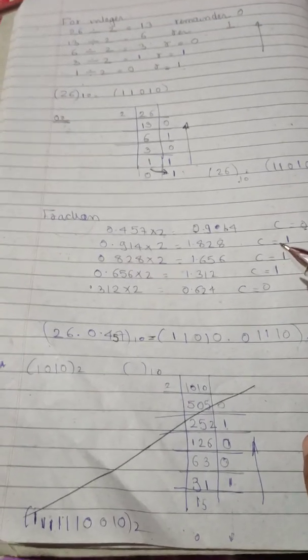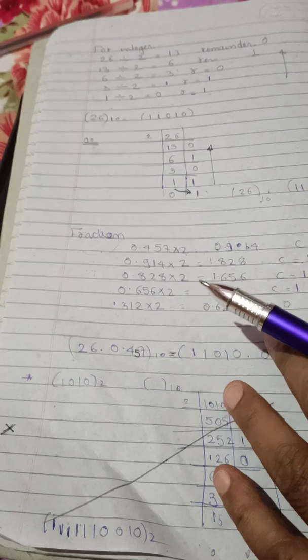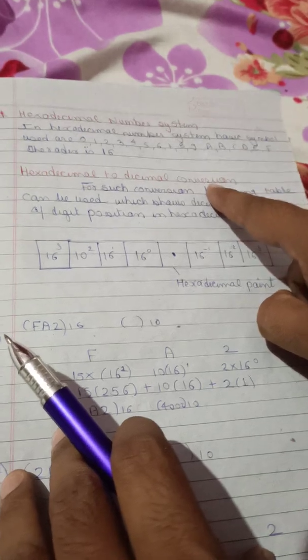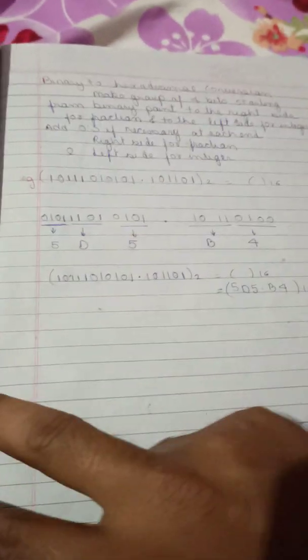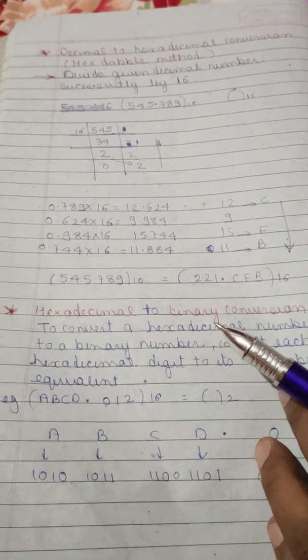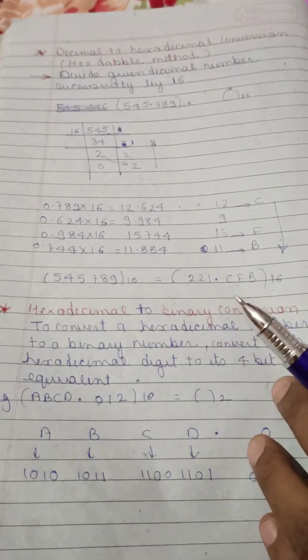Okay, that's all. During the next lecture, we will be discussing the following points: how to convert a hexadecimal number into the decimal number system, and decimal to hexadecimal. These two points we will be discussing during the next lecture.